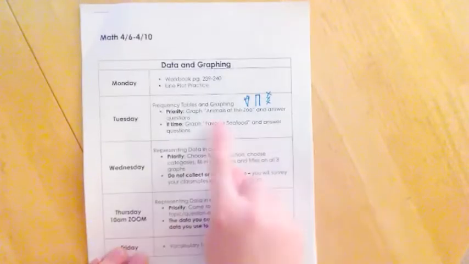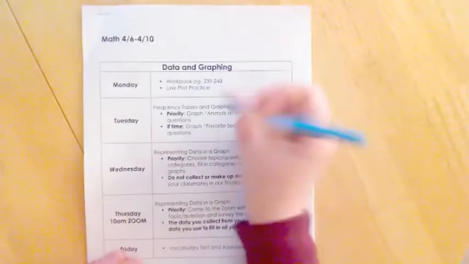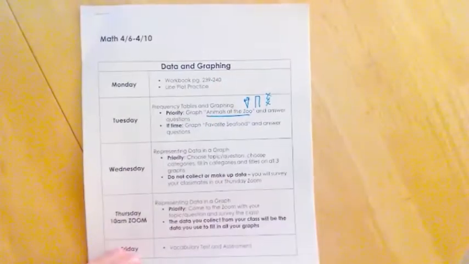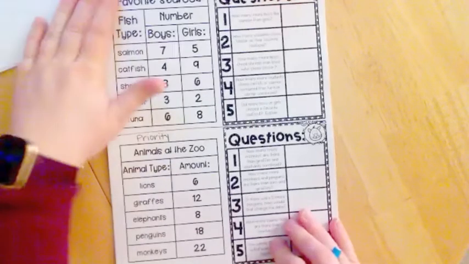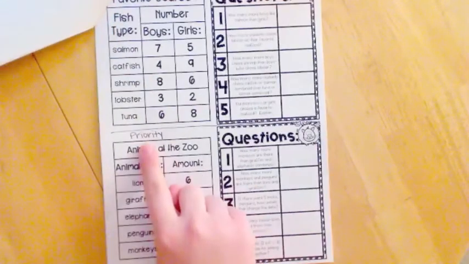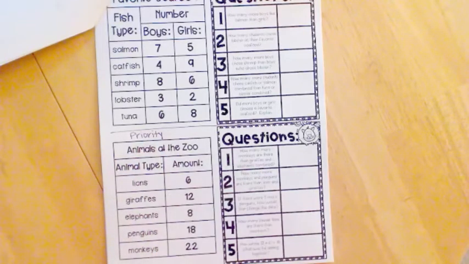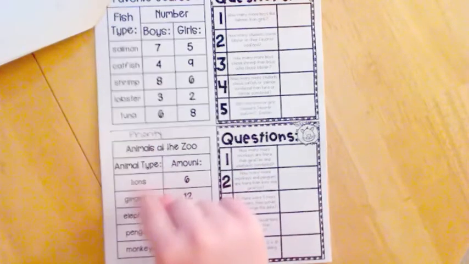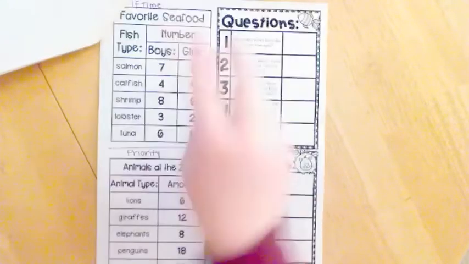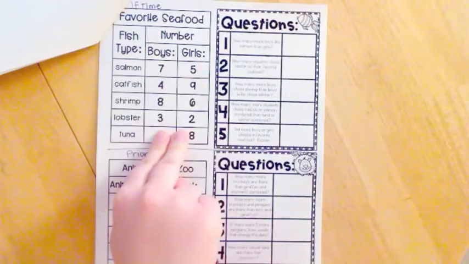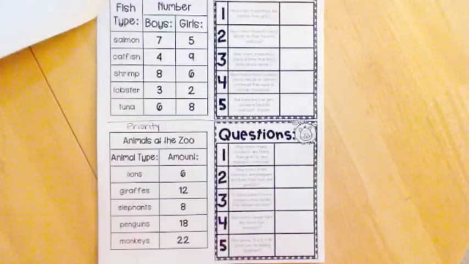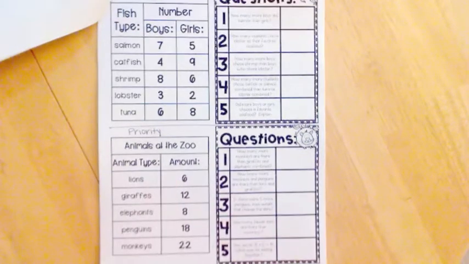But we are going to do animals at the zoo first. That is our priority today. And I will show you kind of why. So if we flip in our math packet, here's what I'm talking about. I even wrote priority for you, animals at the zoo. Priority means that's what you need to do first. If time is up here for favorite seafood, because there's actually two sets of data. So I'm going to show you how to make a double bar graph today. So that one's going to be a little trickier.